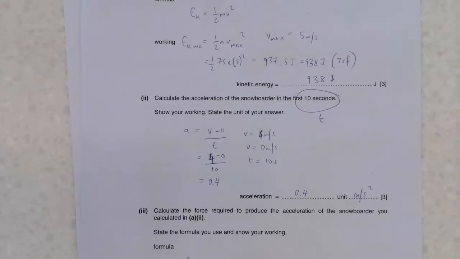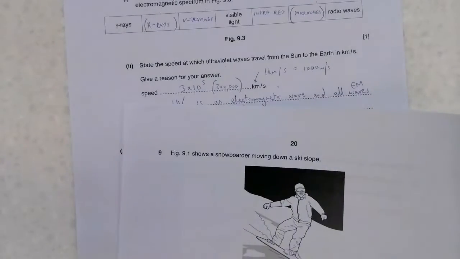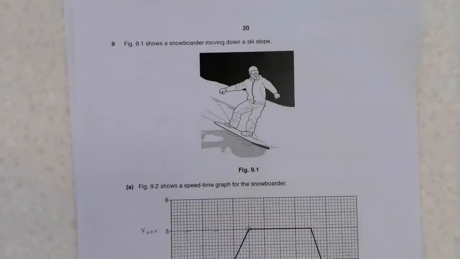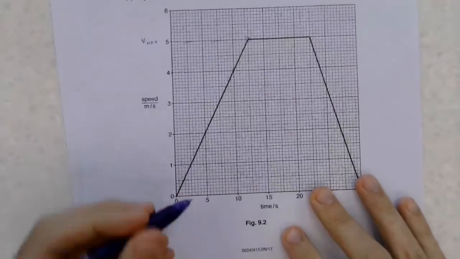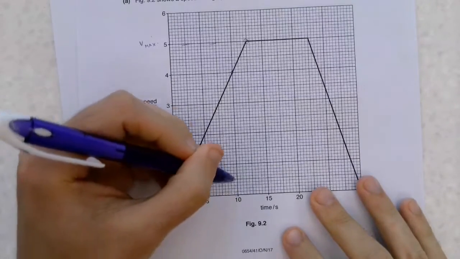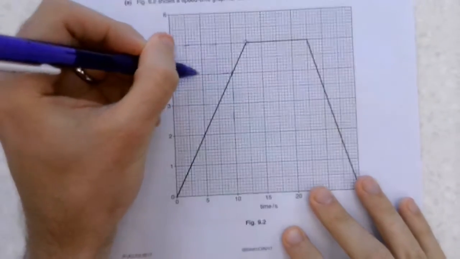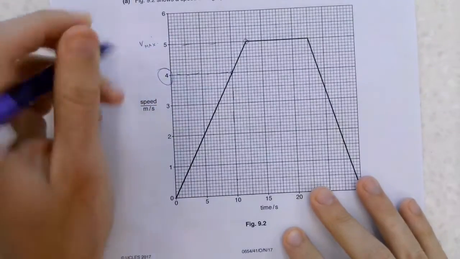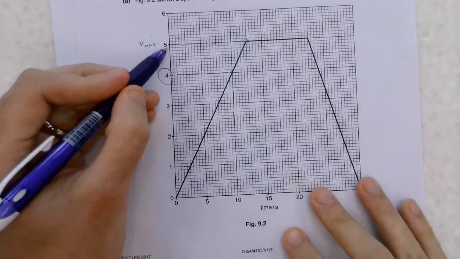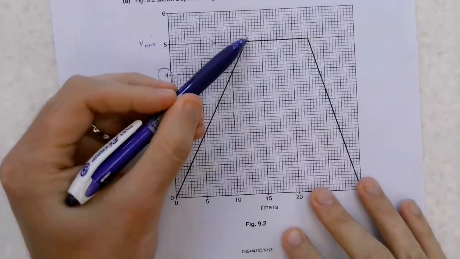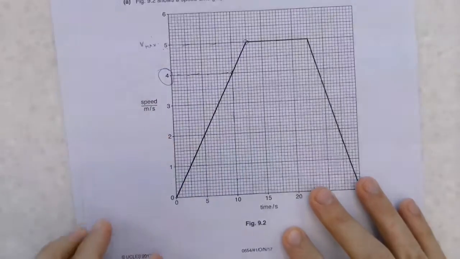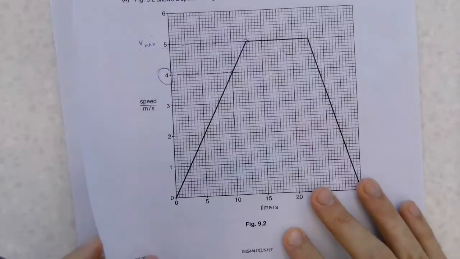We're asked then to calculate the acceleration of the snowboarder in the first 10 seconds. Key obviously for you to go back to your graph, find 10 seconds, which is down here. Follow up. Draw on the graph. Graphs are made to draw on, and we're getting to 4 meters per second there, not the 5. If you use 5 here, then the time you'd have to use there is 12.5, and I don't think you would get the marks there.